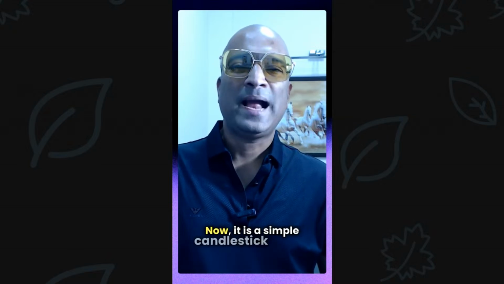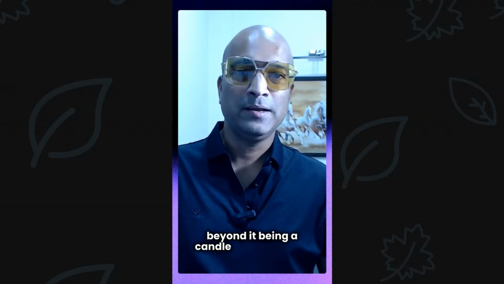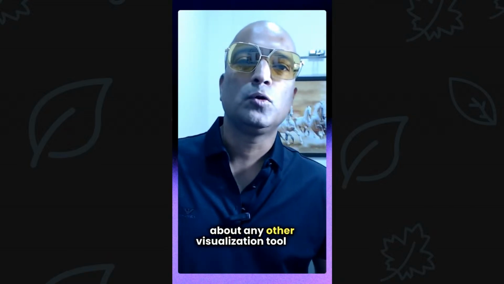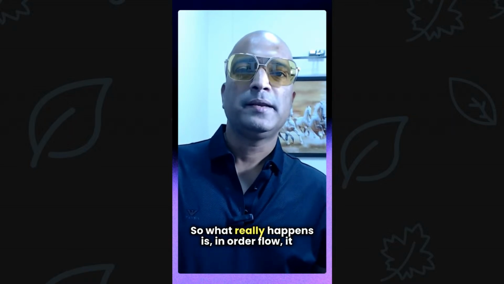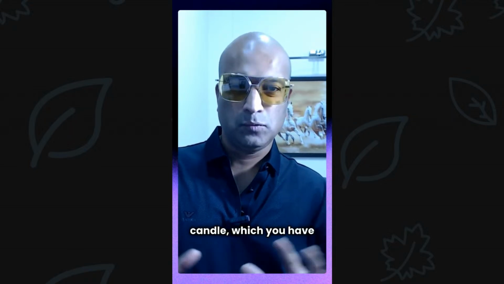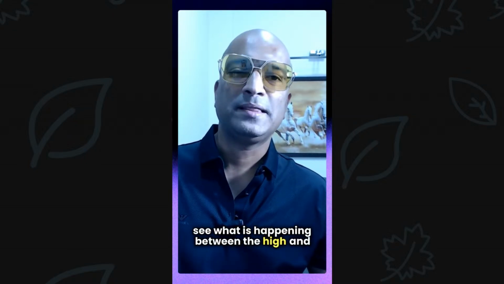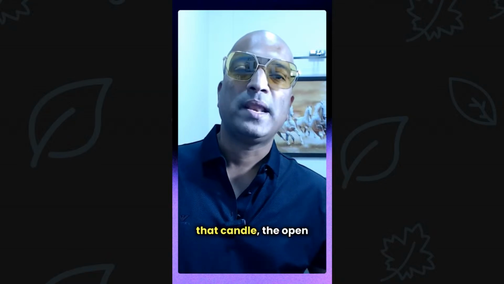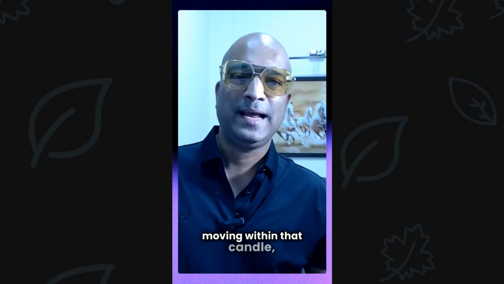Now, it is a simple candlestick thrown open. There is no technical information here about anything else, beyond it being a candle or a bar, or any other visualization tool you would look at. So what really happens in order flow is that you take your candle, throw it open, and look to see what is happening between the high and the low of that candle, the open and the close of that candle, and essentially what is moving within that candle.